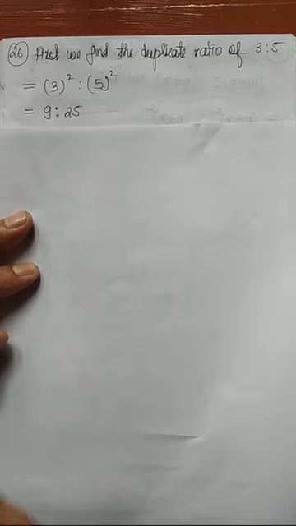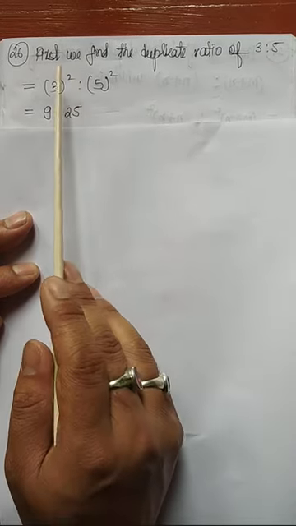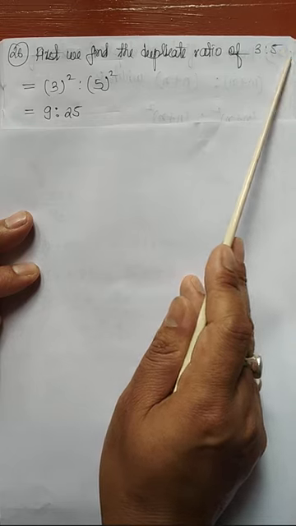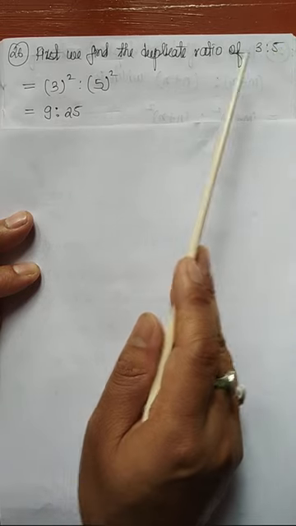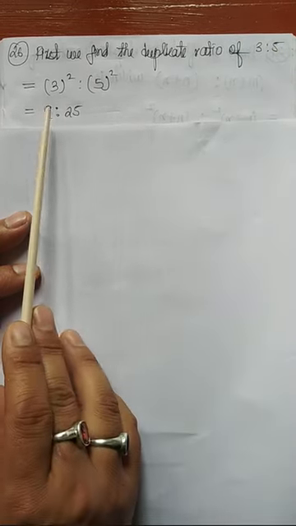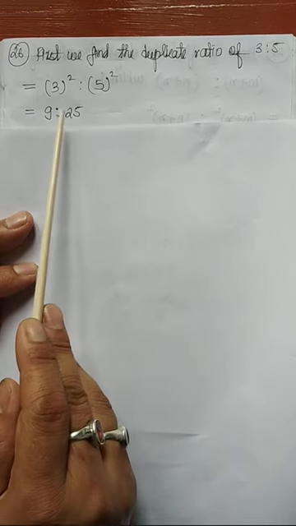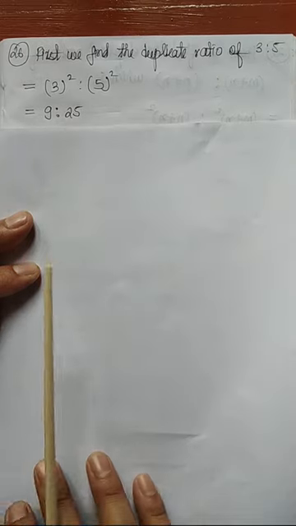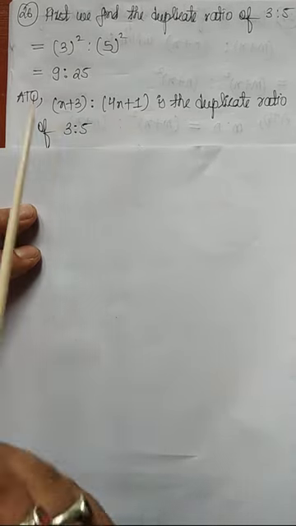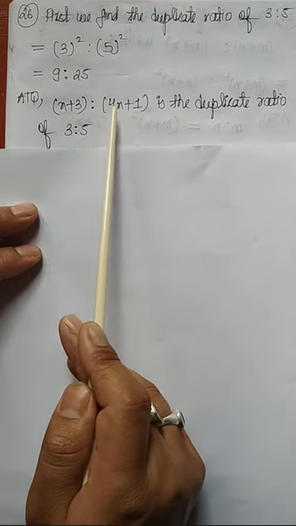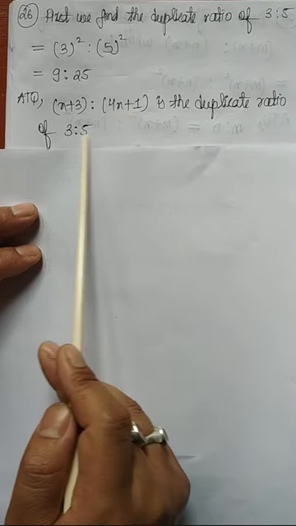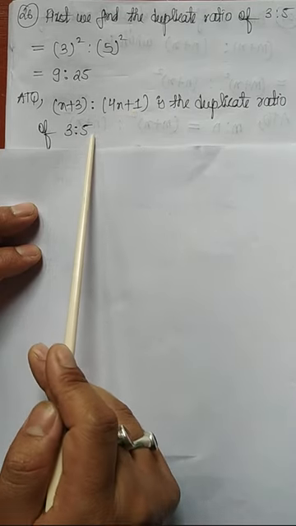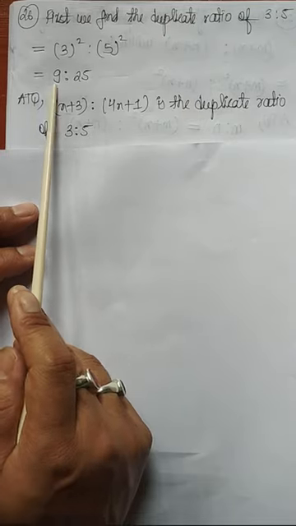Okay, so first we find the duplicate ratio of 3 is to 5. Duplicate means square. Square of 3 is to square of 5, which is 9 is to 25. So let's read the question once again. x plus 3 is to 4x plus 1 is the duplicate ratio of 3 is to 5. So what is the duplicate ratio of 3 is to 5? It is 9 is to 25.